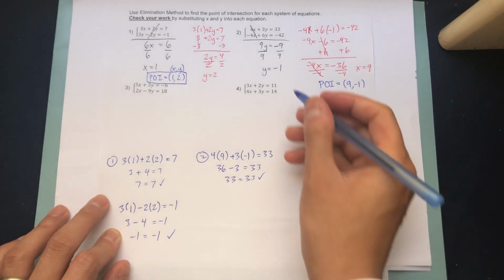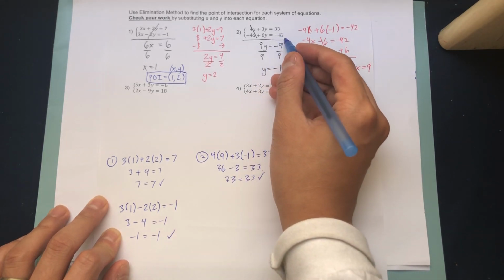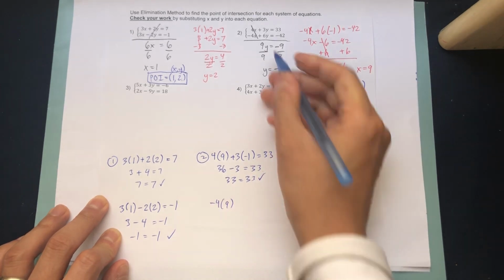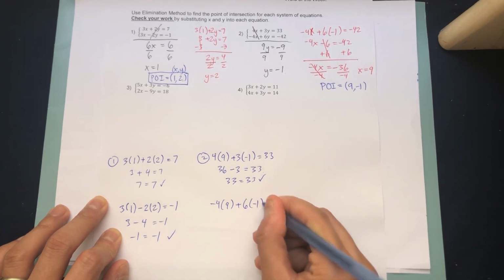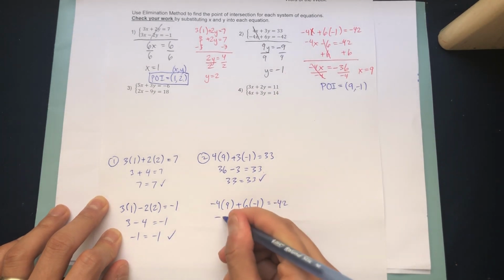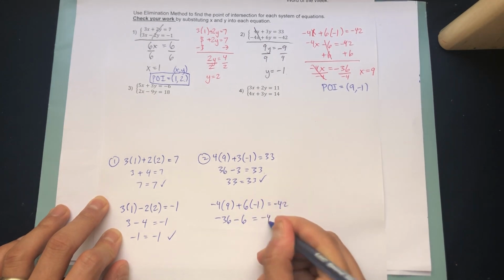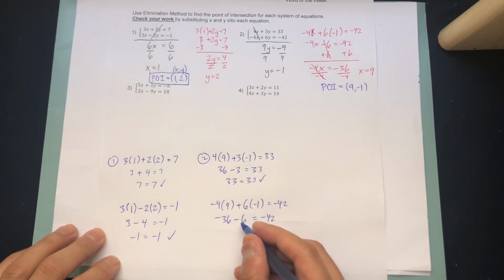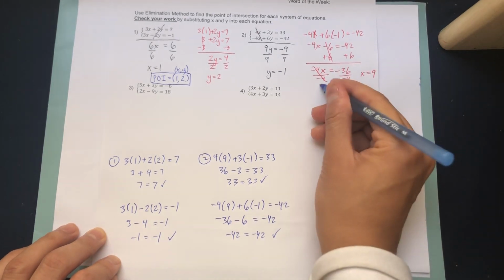So that's true. Now we try our second equation, negative 4x plus 6y equals negative 42. So negative 4 times x, which is 9, plus 6y, so plus 6 times negative 1, must equal negative 42. Negative 4 times 9 is negative 36. 6 times negative 1 is going to be negative 6. That must equal negative 42. Then we have negative 36 minus 6 is negative 42, which equals negative 42. That's true. So this is actually a point of intersection.